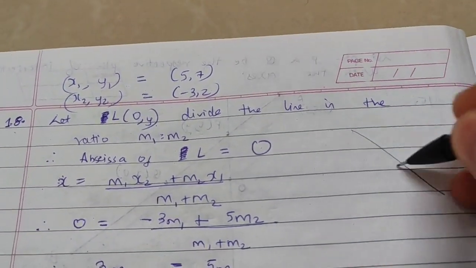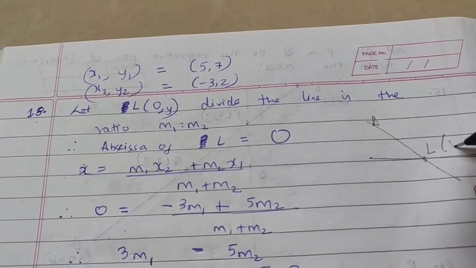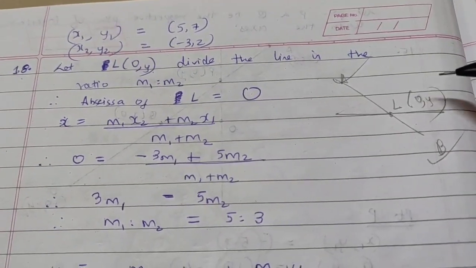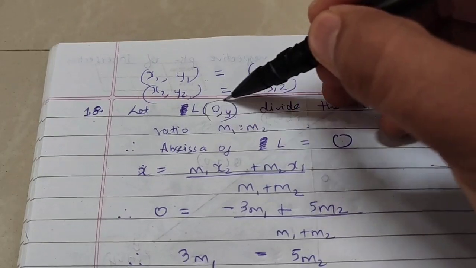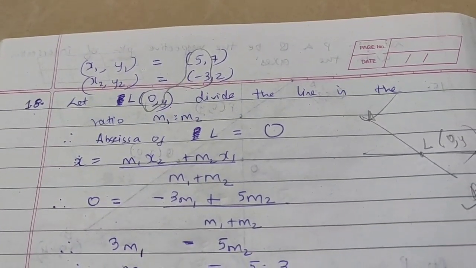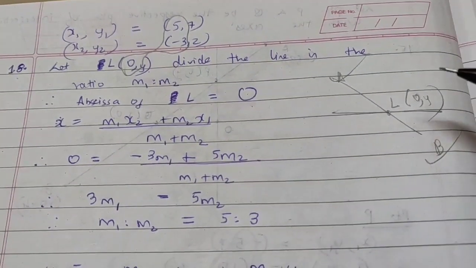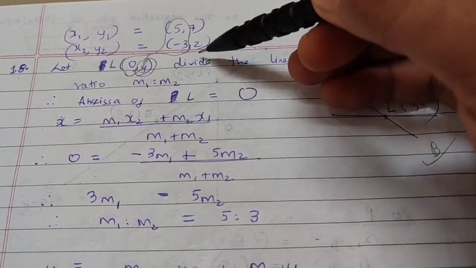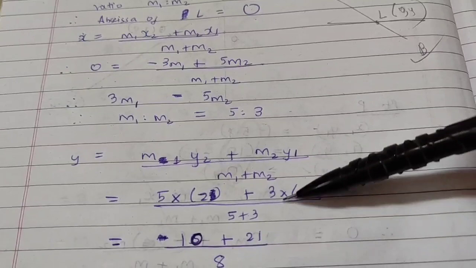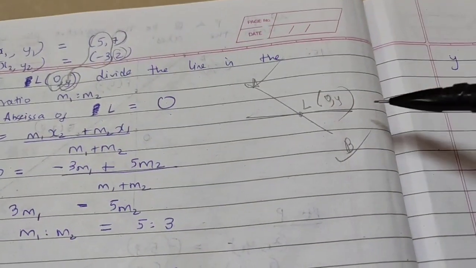So if you want to draw, it's like this. X-axis. This is A, this is B, this is L, and L is 0, y. The coordinates of A are given, B are also given. Thankfully we have the x coordinate. So using the x coordinate, I can find M1 ratio M2. It's the same type of sum. Don't forget to write abscissa of L is equal to 0 because they have asked that in the question. And M1 ratio M2, I'm getting it as 5 ratio 3. Now using that, I can find the value of y because the y coordinates are available. So using that formula of y, M1, M2 I know, y1, y2 I know, I can find the y's value. So now I know the point of intersection is actually 0, 31 upon 8.